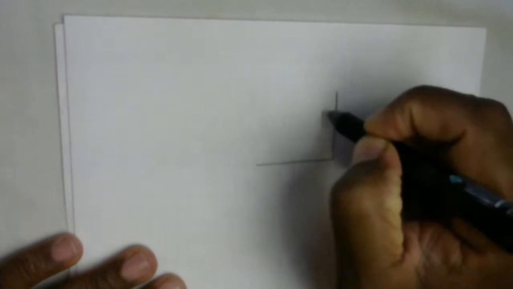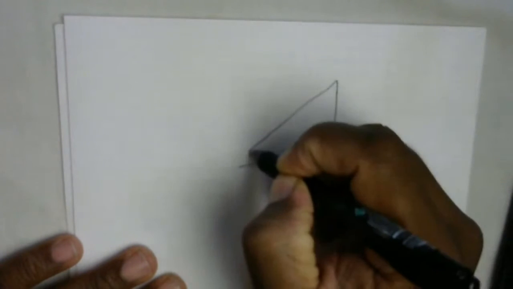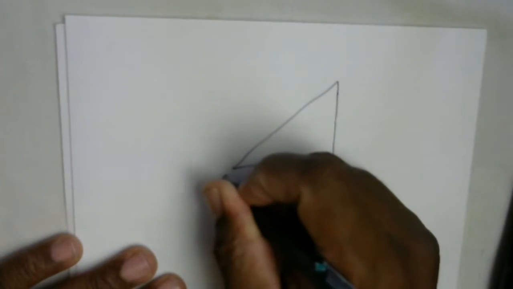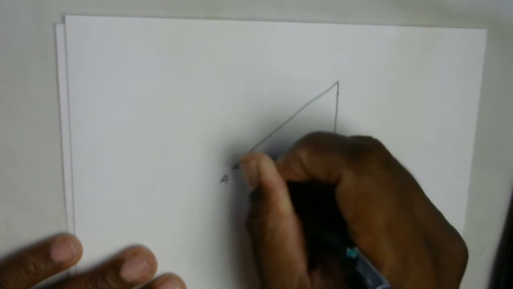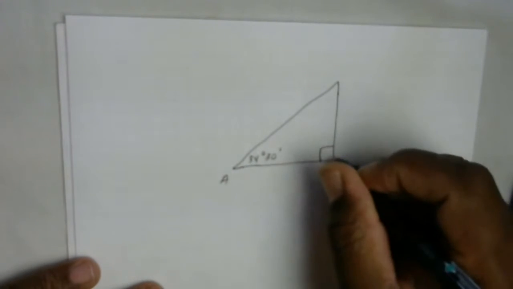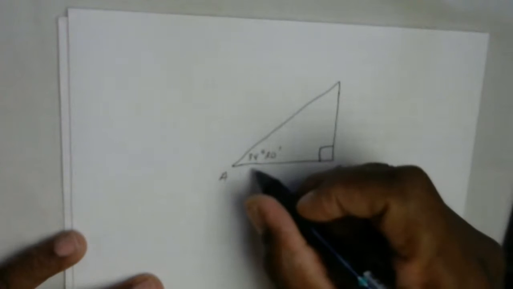Okay, so here is the triangle. This is angle A and it is 34 degrees, 30 minutes. This is angle C, which is my 90-degree angle.